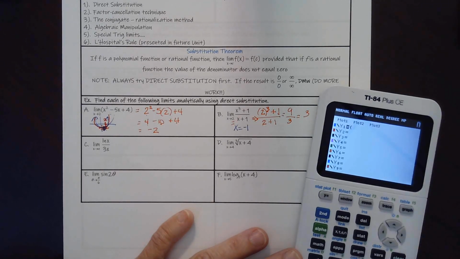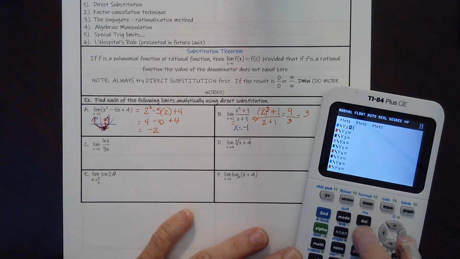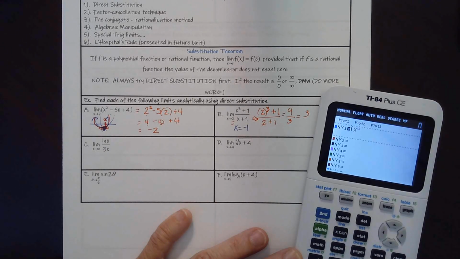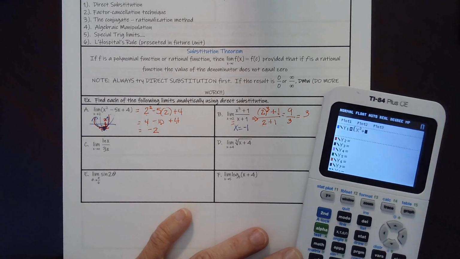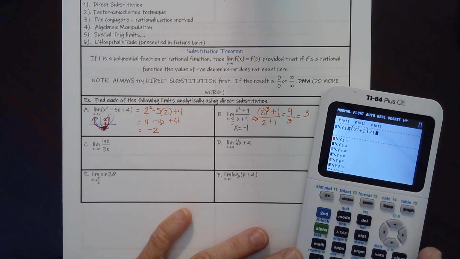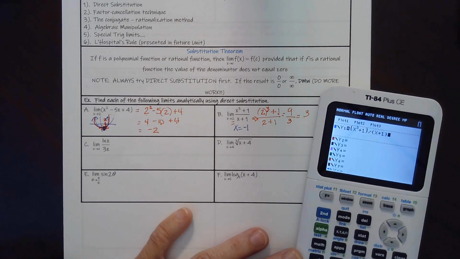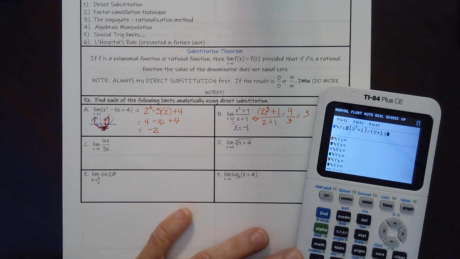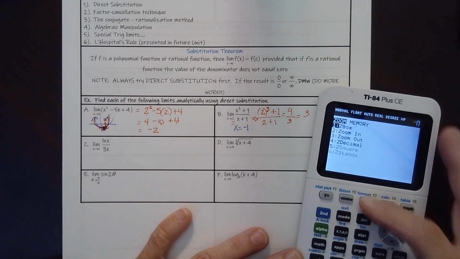In my numerator, I will open my numerator and type in x raised to the 3rd. I will get out of the power. I will add 1. I will close the parentheses. I will divide. And I will open parentheses and then x plus 1. And then I don't know what I graphed last, so I will do a zoom 6.